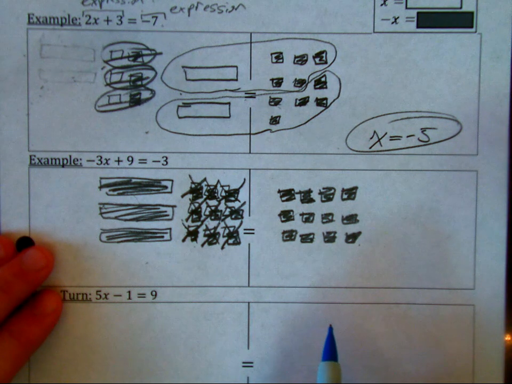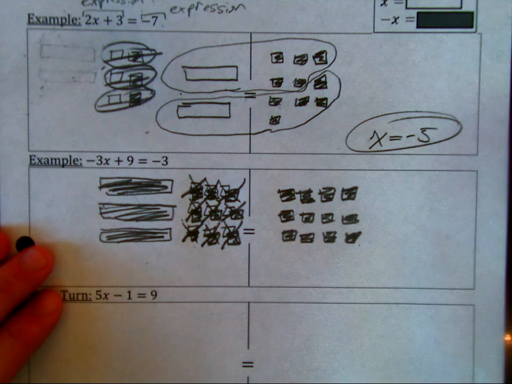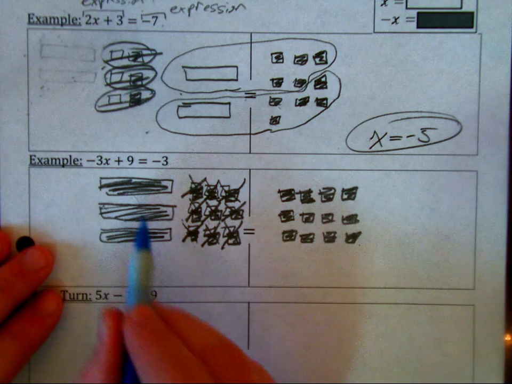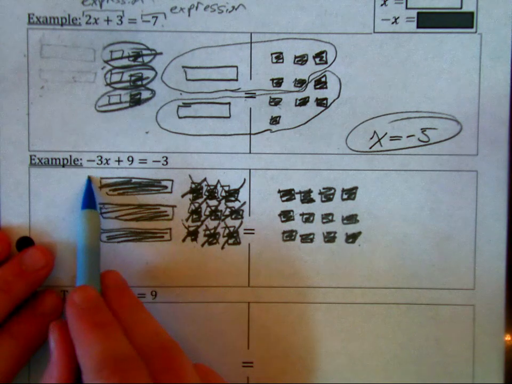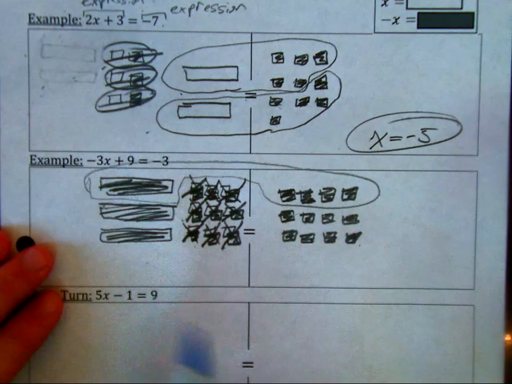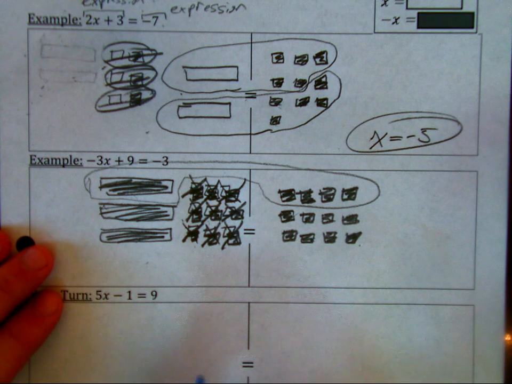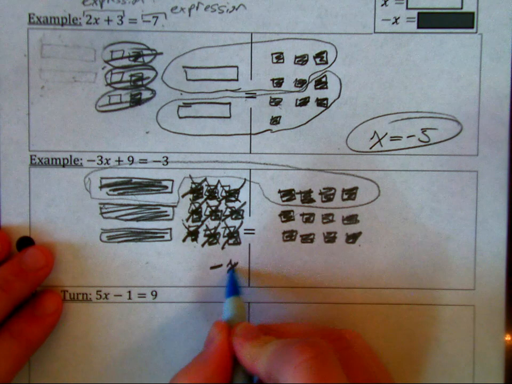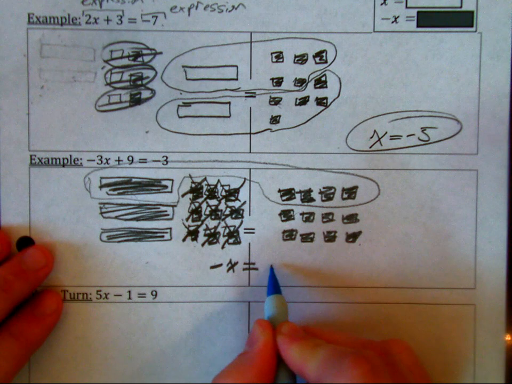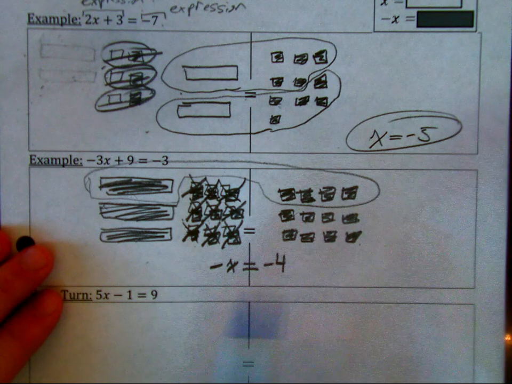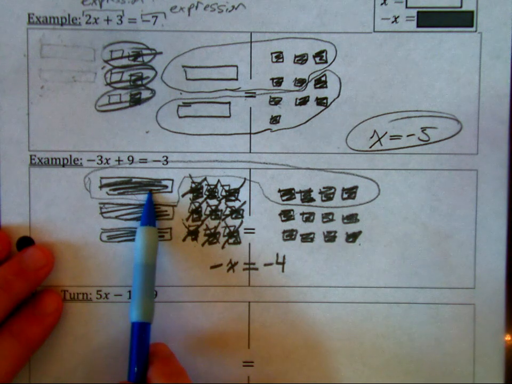We would divide. Very good. So we would divide it into 3 equal groups. It's okay. It takes a little bit of practice. So how much would each group be? If I'm saying one of these is going to be 4 of the negatives, this is what I'm saying, and I can write it below here. I'm saying a negative 1x is equal to a negative 4. So for every negative 1x, I have 4 negatives.